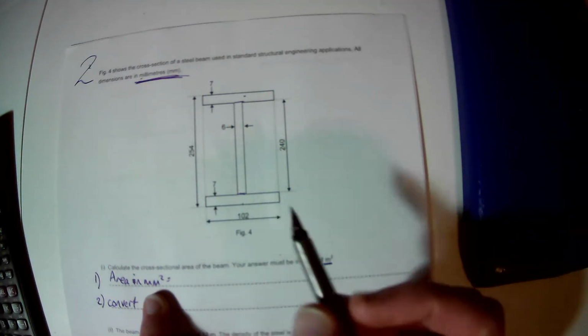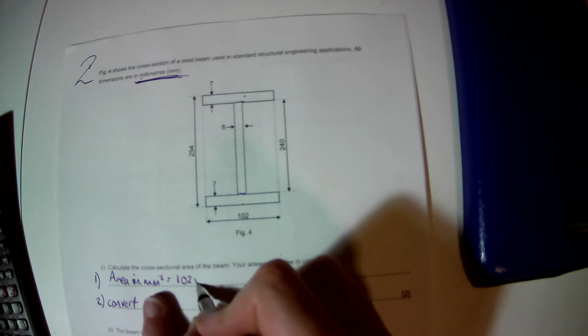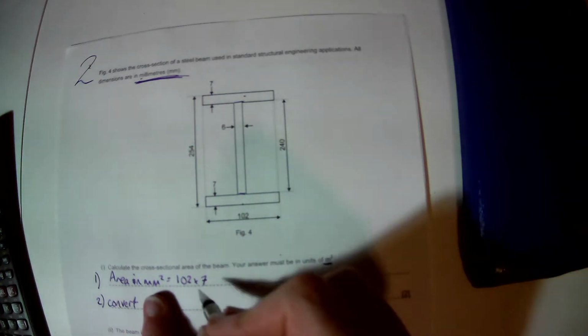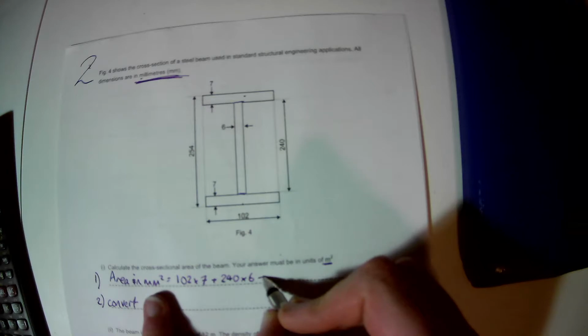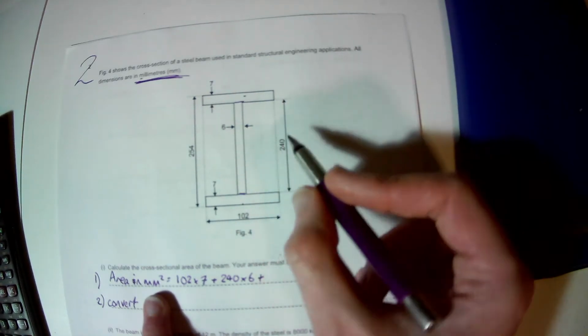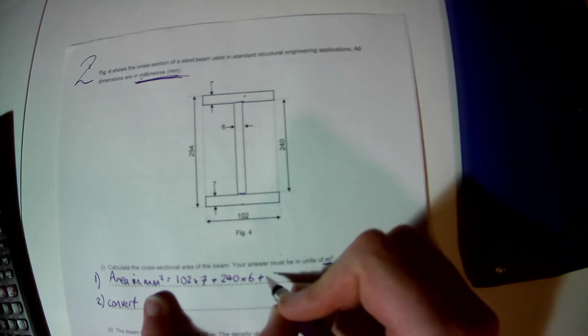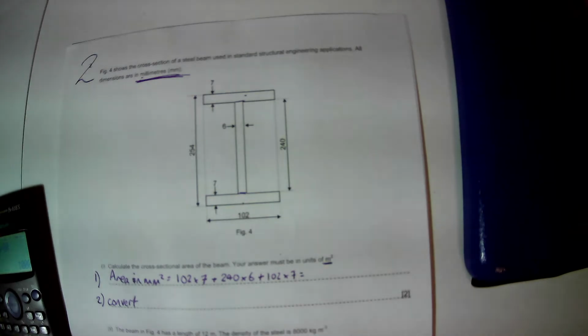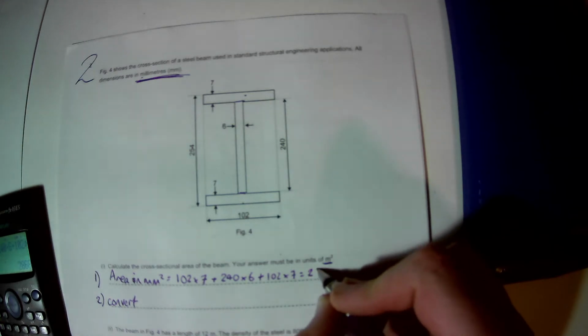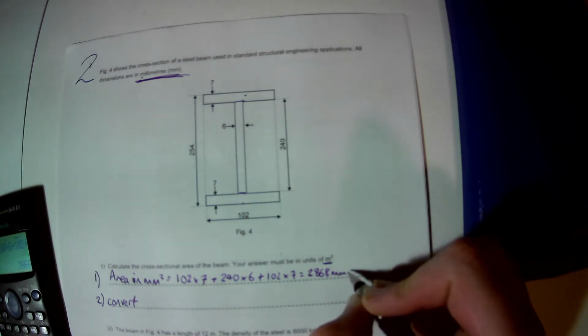The area in millimeters squared. I've got this bottom one, which is 102 times 7, because its thickness is 7. I've got the middle one, which is 240 times 6, plus I've got this top one, and it is 102 times 7. I put that in my calculator and we see that it is 2868 millimeters squared.